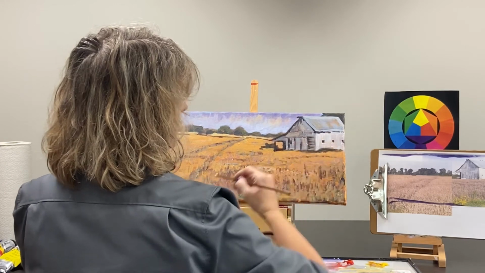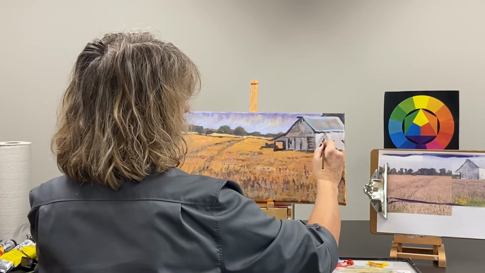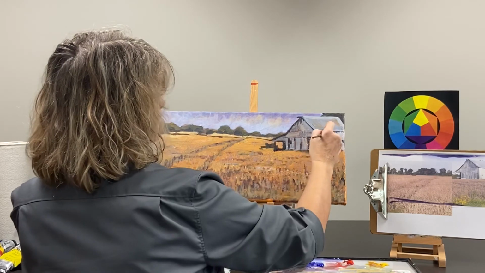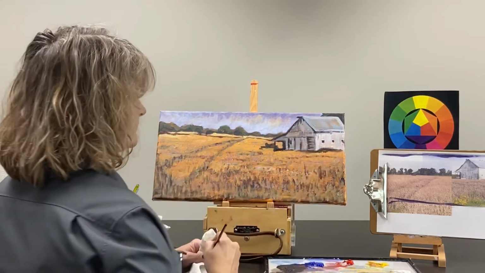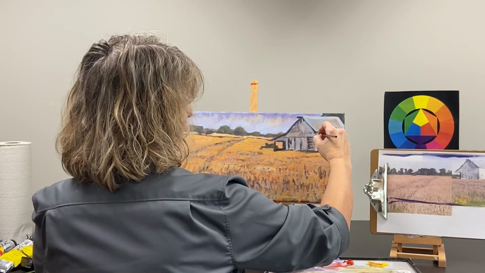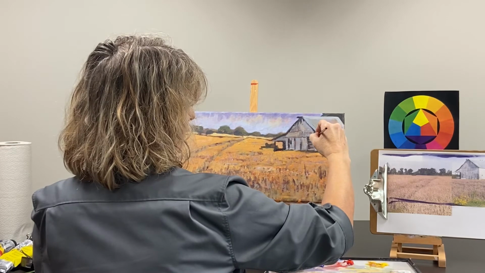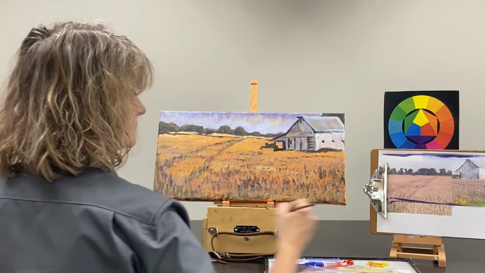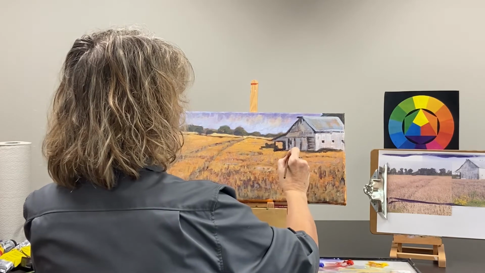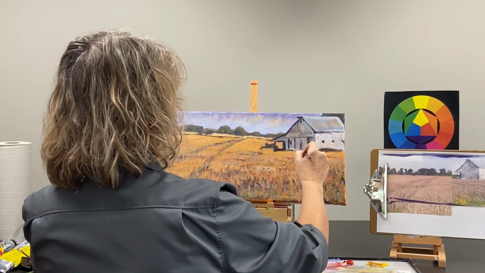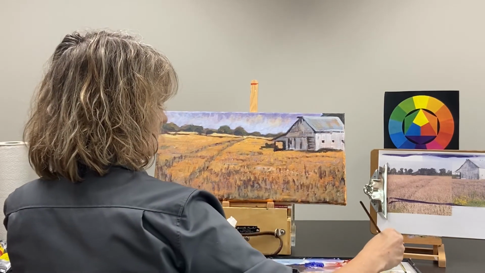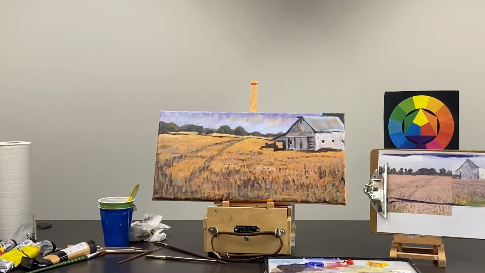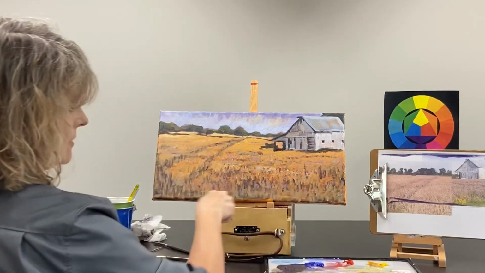Not crazy about this spot right through here. I'm going to go back over that with some white just to calm that down. I don't like that harsh black. I don't want to lose the edge of this right here, that little hit of light. Spots here that are much lighter. I'm going to add a little bit more green and yellow here in the foreground, and then we'll call it a day.